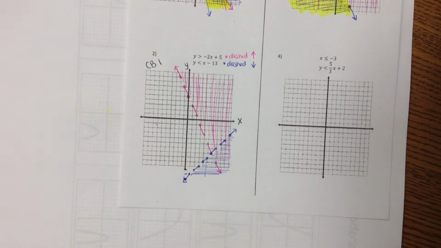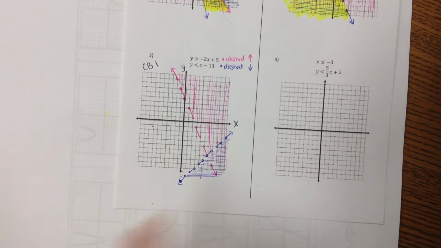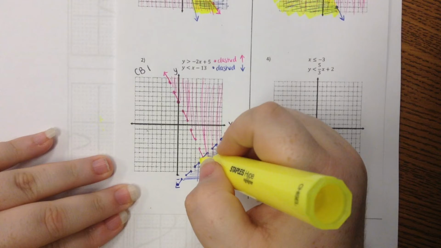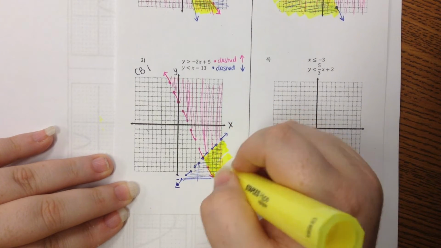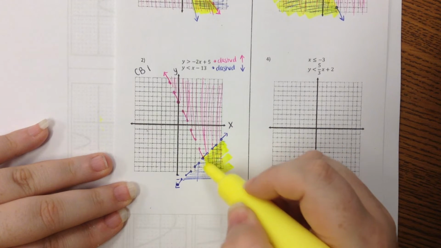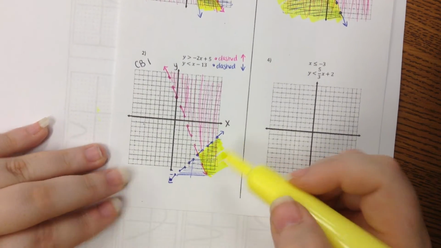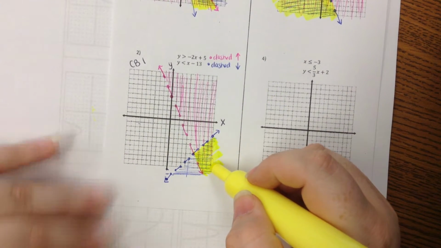So I want to find where they crisscross. No color, pink, blue, and this is where both of the colors match. So I know I'm going to highlight inside of here. And now since these are both dashed lines, any coordinate that is on these two lines would actually not be a solution. But like -10 is inside this highlighted section, it would be a solution.